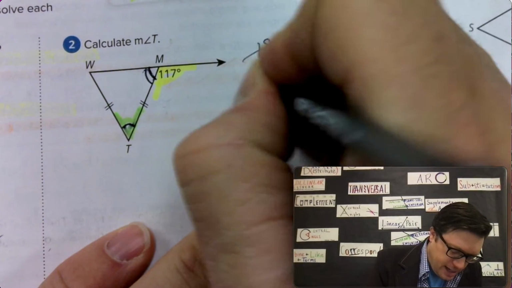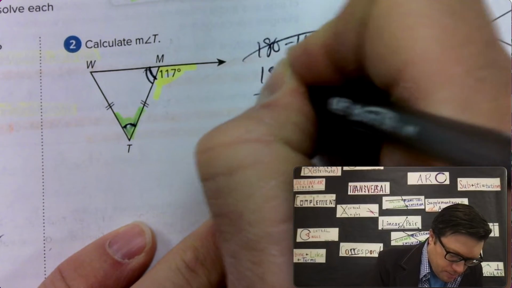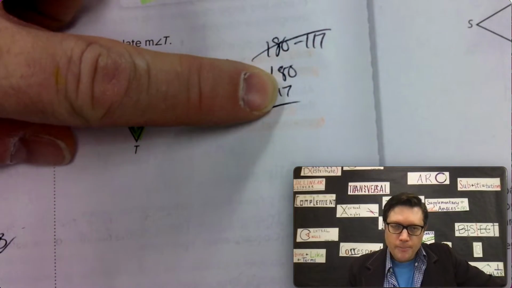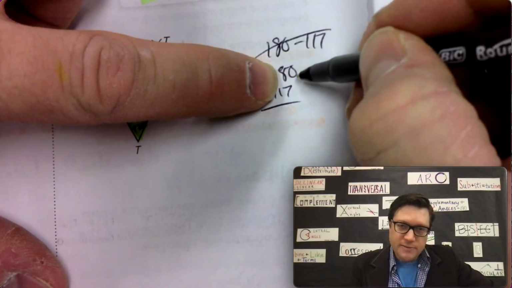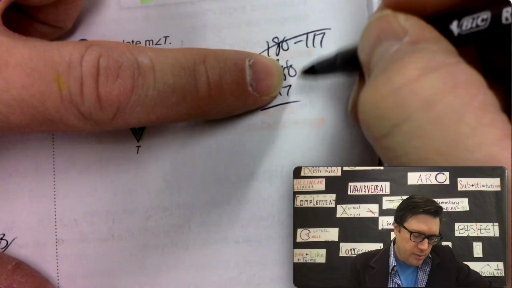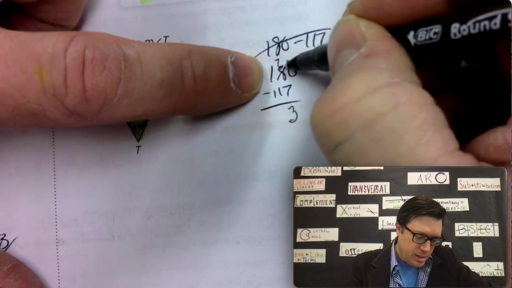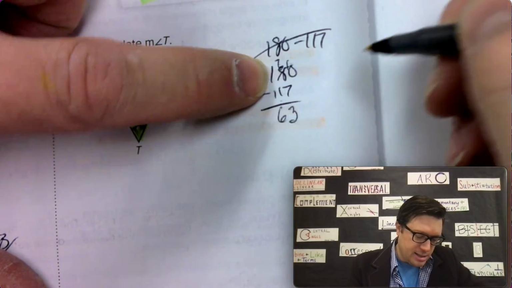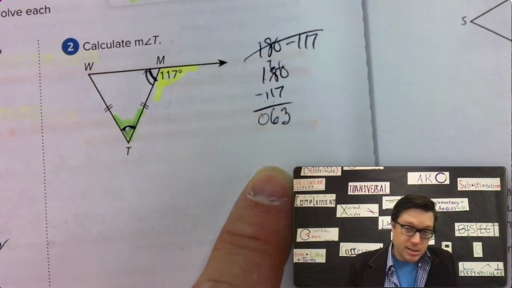I should write it in a stack. Okay, so remember, you have to borrow. So we're going to borrow from the 8 to give to the 0 to make the 0 a 10. But then the 8 becomes a 7. Then we go 10 minus 7 is a 3. 7 minus 1, that's easy. That's a 6. The 1 minus 1 makes a 0, so I'm done.